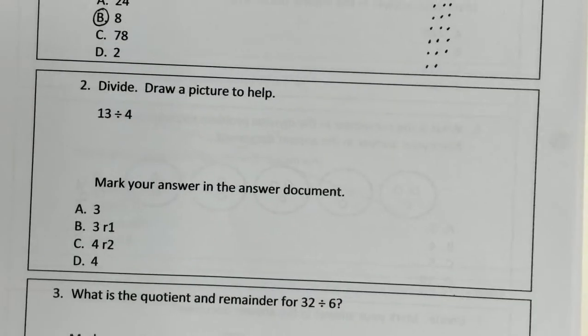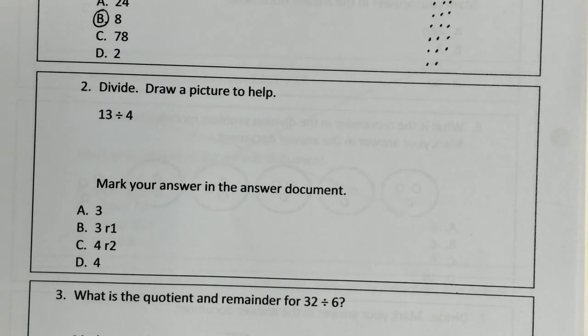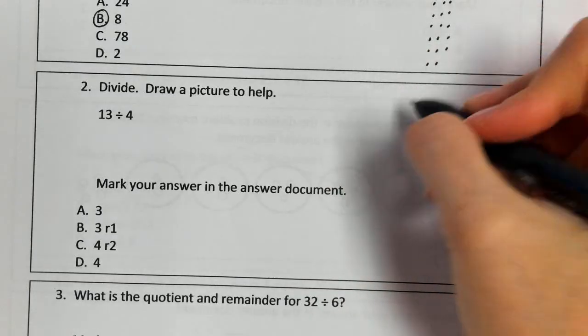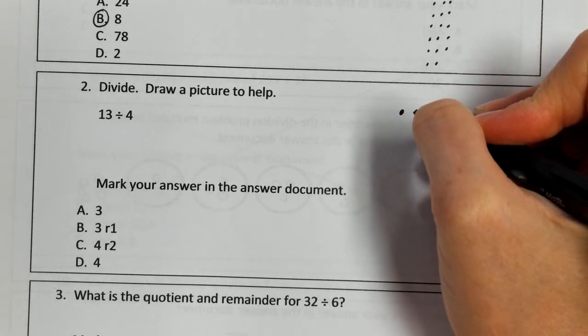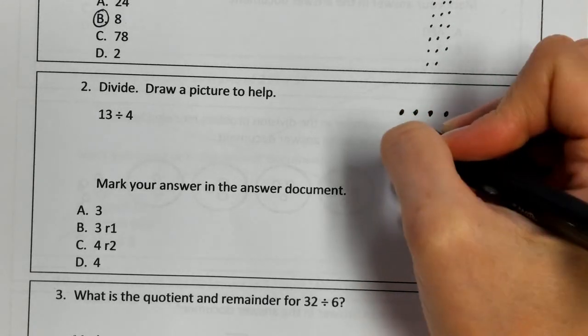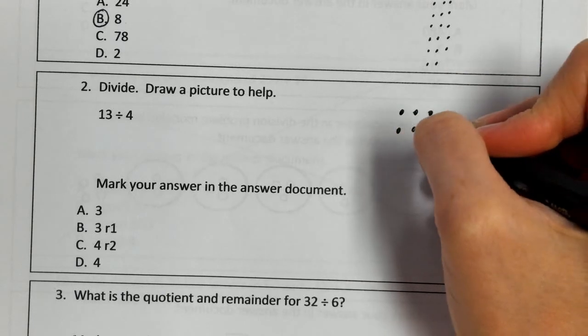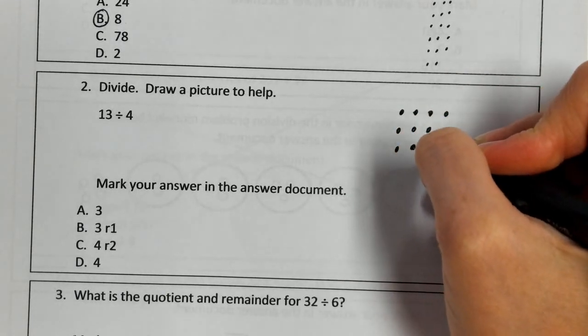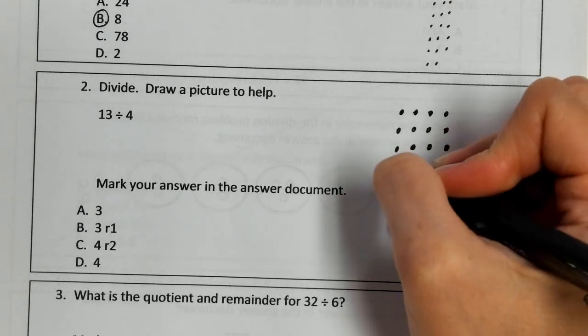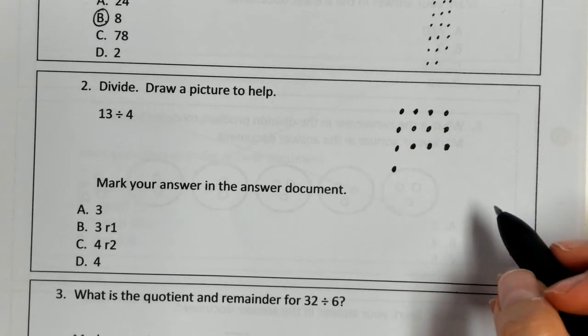All right, number 2 is pretty straightforward. 13 divided by 4. And it says draw a picture to help, so I'm going to do groups of 4. 1, 2, 3, 4, 5, 6, 7, 8, 9, 10, 11, 12, 13.